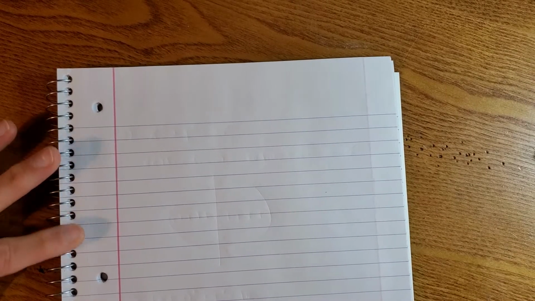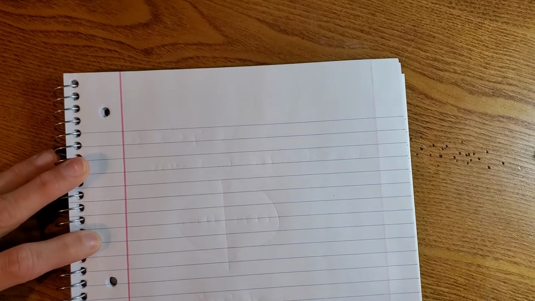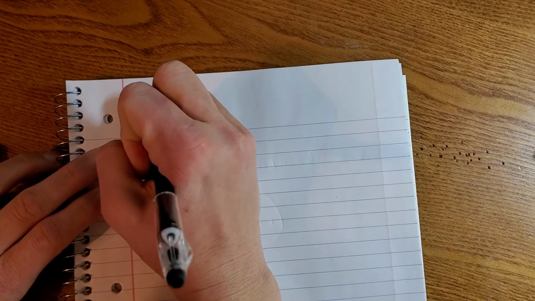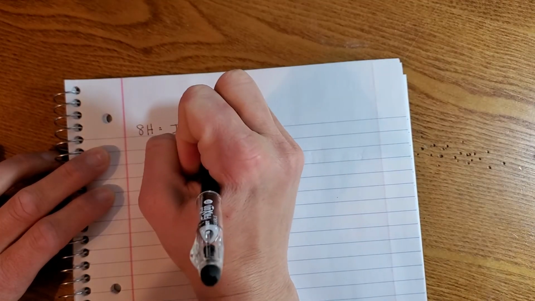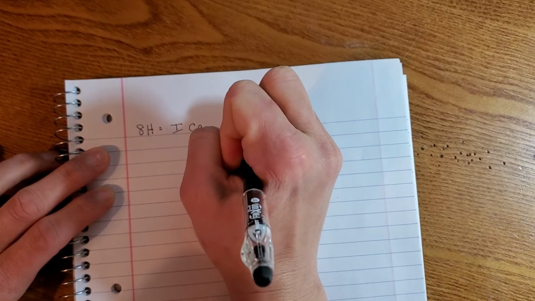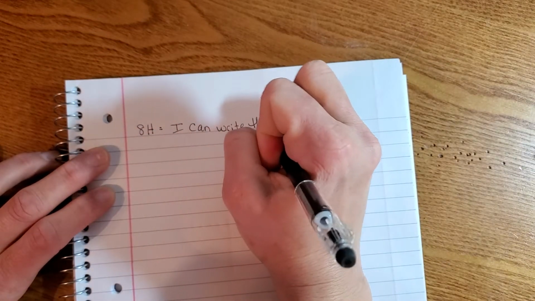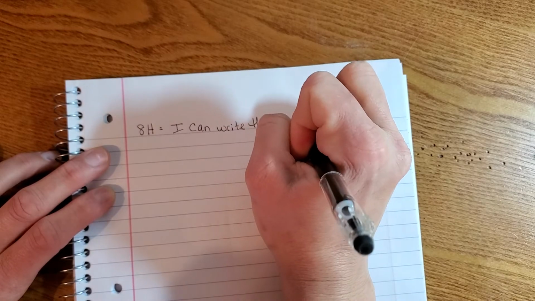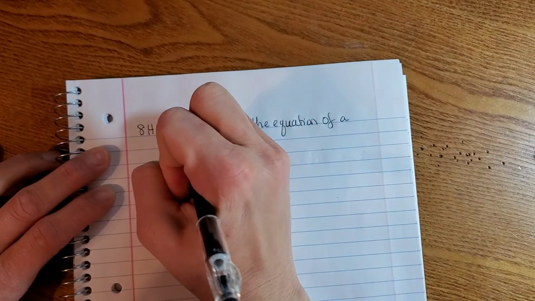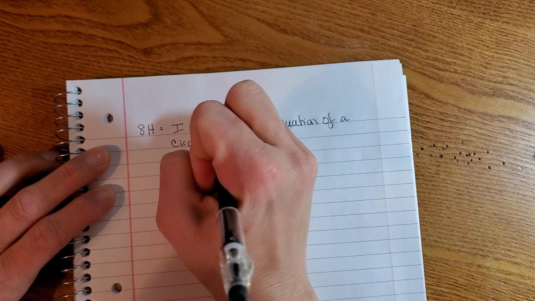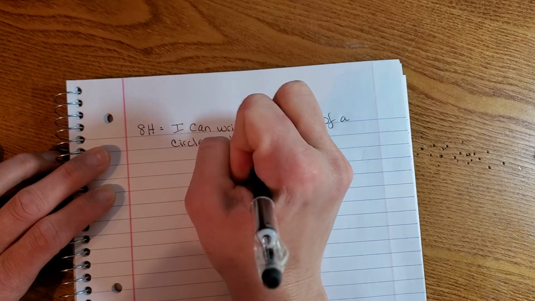All right, everybody, we're going to start on our last learning target for Unit 8. This is 8H. I can write the equation of a circle in standard form.